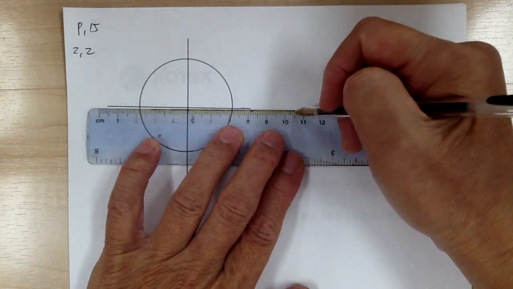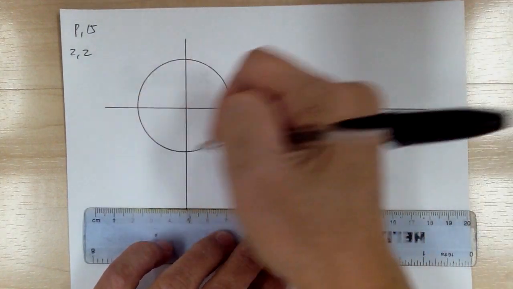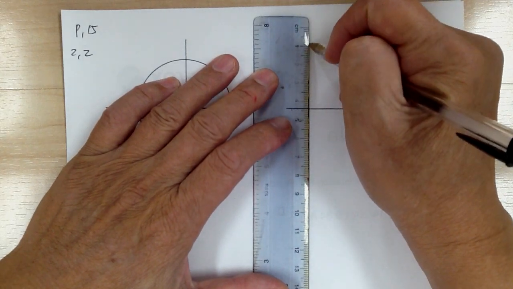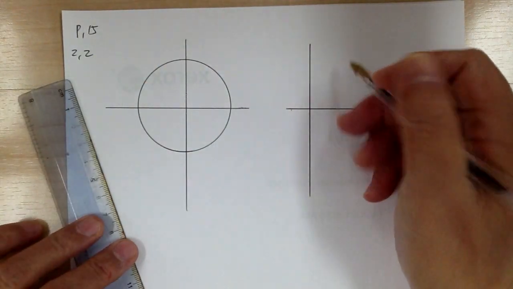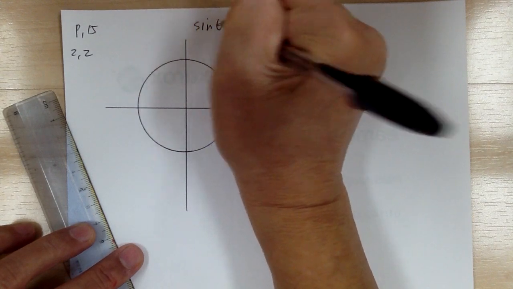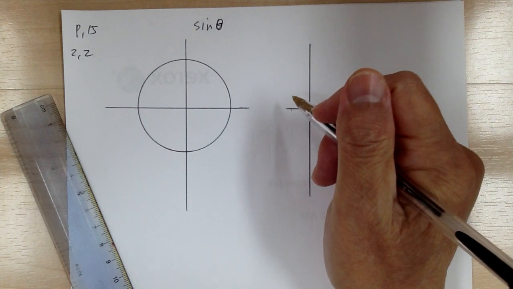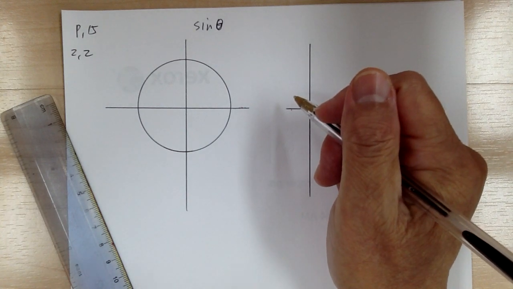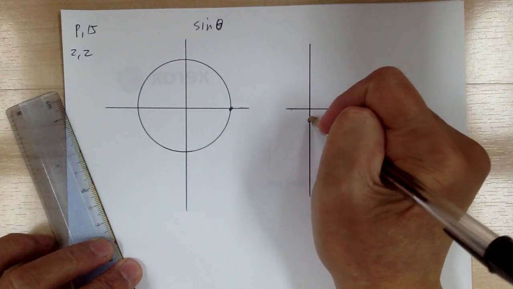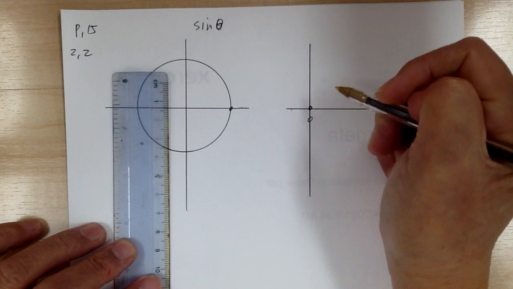So basically what you do is, instead of looking at the circle, you're looking at the x and y. Okay. So we're going to look at the graph of sine theta. Remember, we're using the unit circle, right? So sine is vertical. So at 0 degrees, the height is 0, right?